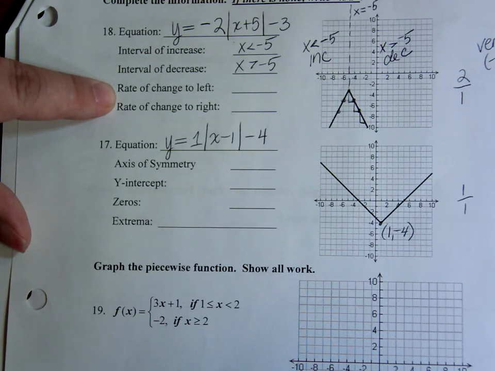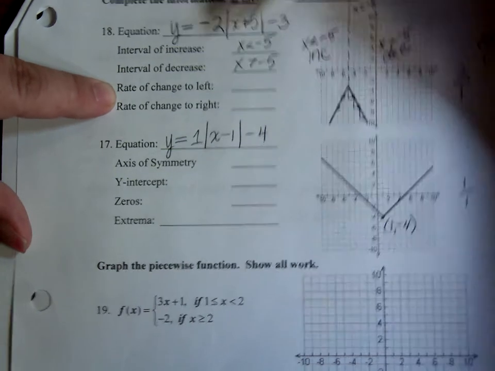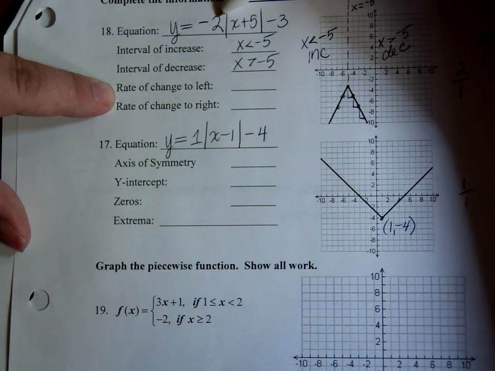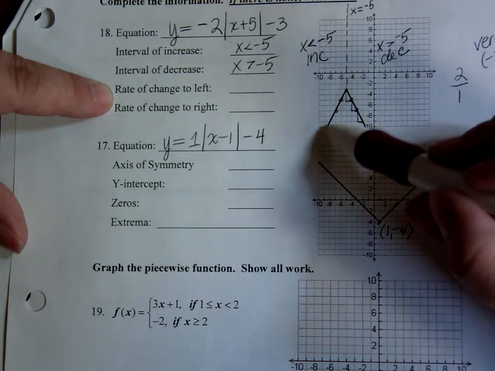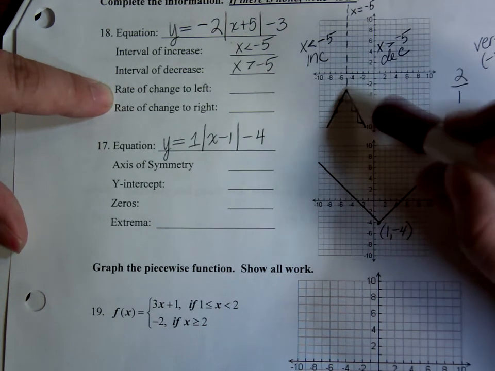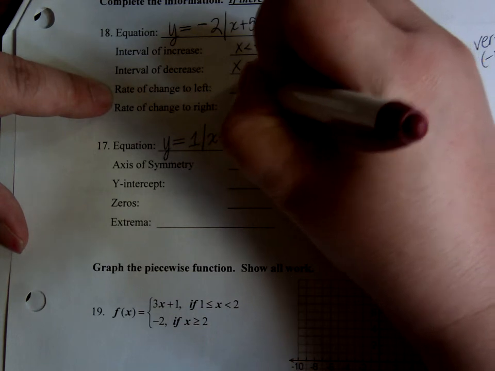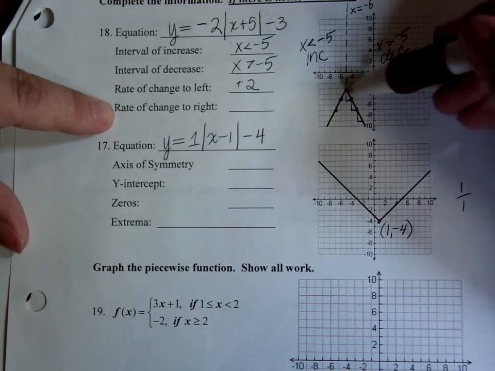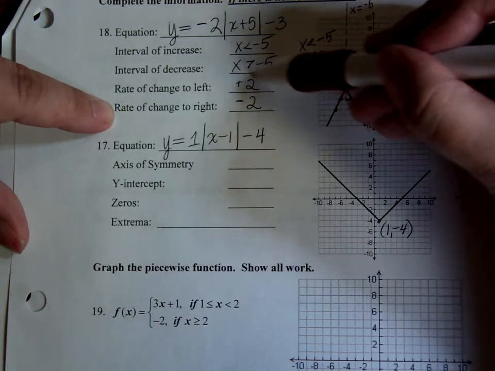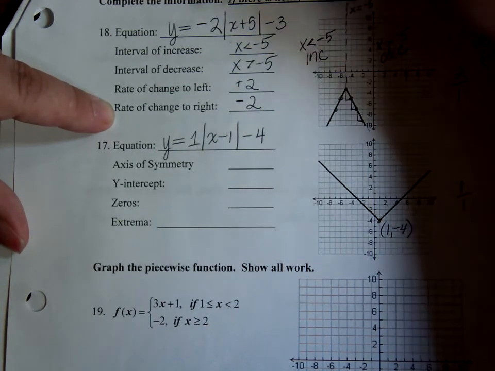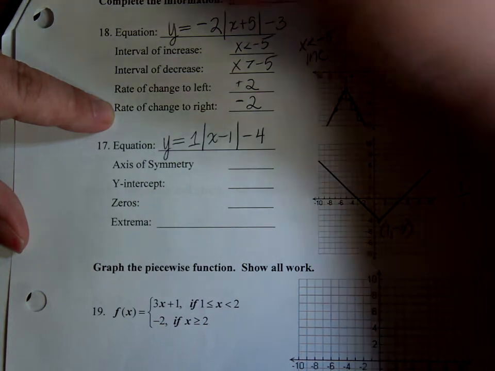Now, rate of change to the left and right. Rate of change is like slope. And here the signs do matter. It's basically saying, take this number, the number that's like slope, and tell me which side that number is positive or which side it's negative. So in other words, if it's increasing, it's a positive slope. So that's positive 2 on the left. And if it's decreasing, it's a negative slope. So that's a negative 2 on the right. The rate of change is just like slope, and so it's going to be just like this number here.